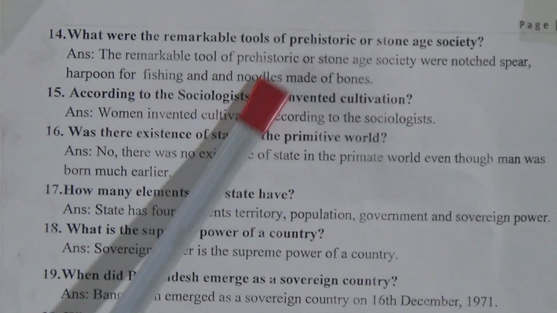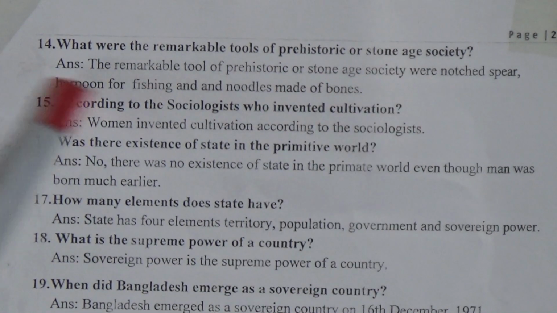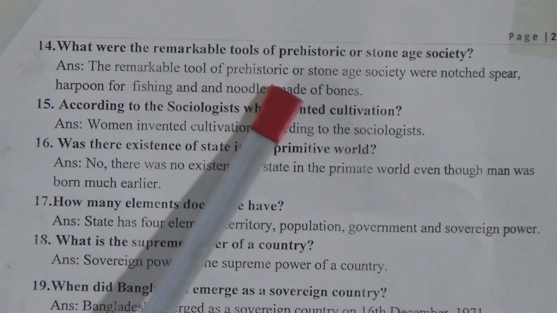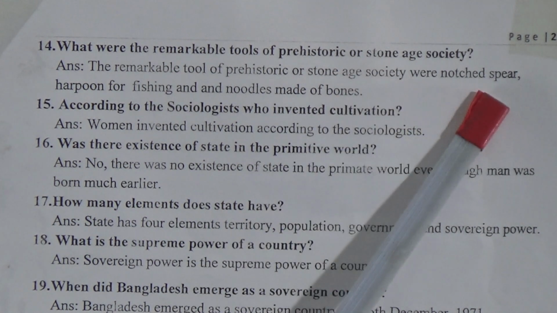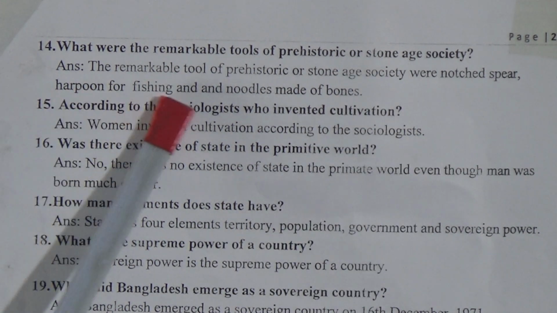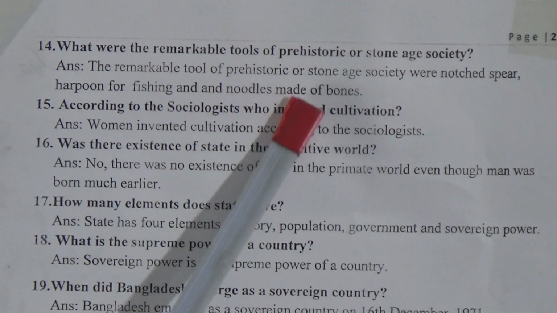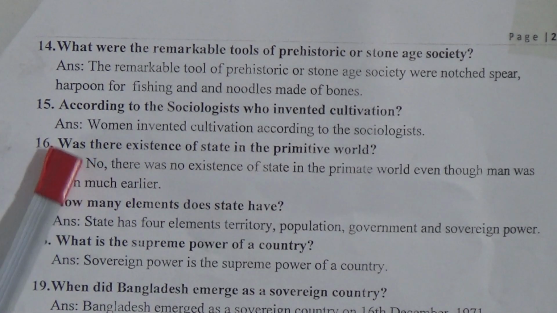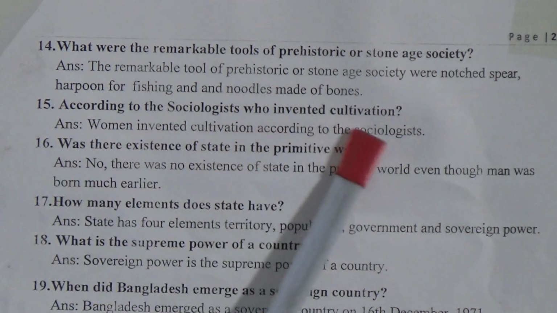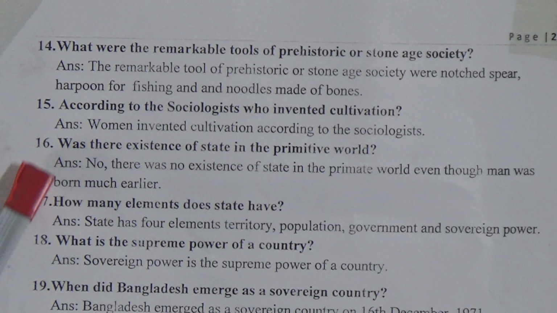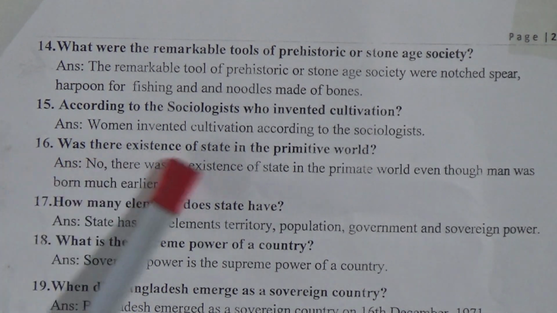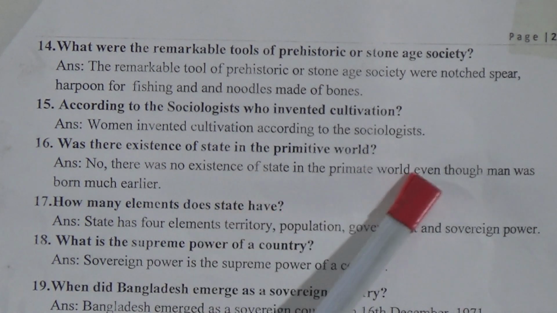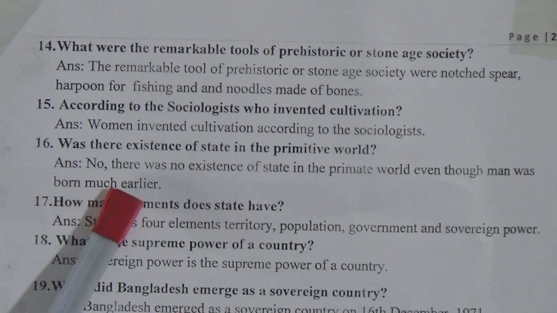Number 14, what are the remarkable tools of prehistoric or Stone Age society? The remarkable tools of prehistoric or Stone Age society were notched spear, harpoon for fishing and needles made of bones. Number 15, according to the sociologist, who invented cultivation? Women invented cultivation according to the sociologist. 16, was there existence of a state in the primitive world? No, there was no existence of a state in the primitive world, even though man was born much earlier.